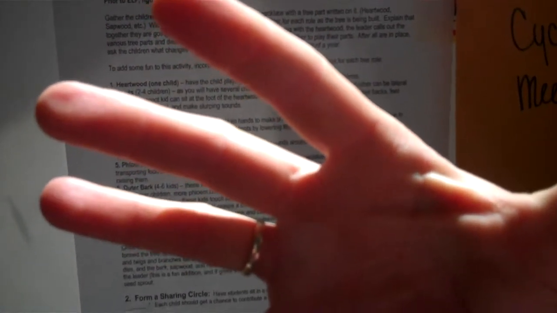Anyways, what you're going to do is basically build a tree from the center up. The center is the heartwood. One kid will have that necklace on, and you'll have them maybe cross his or her arms. Then you'll build outside from that with the roots. Then you'll go further out with the sapwood, the cambium, the phloem. Those are the circulatory system of the tree. The outer bark. Then you'll have the branches, twigs, leaves, and flowers.